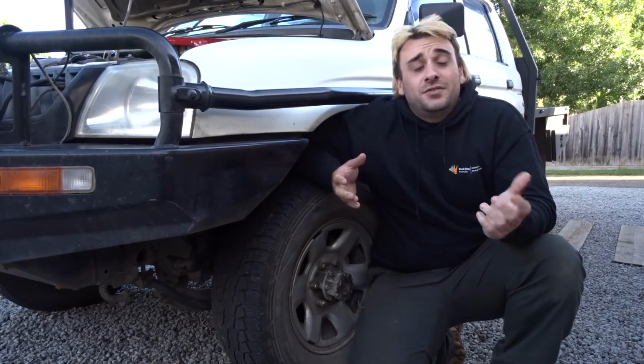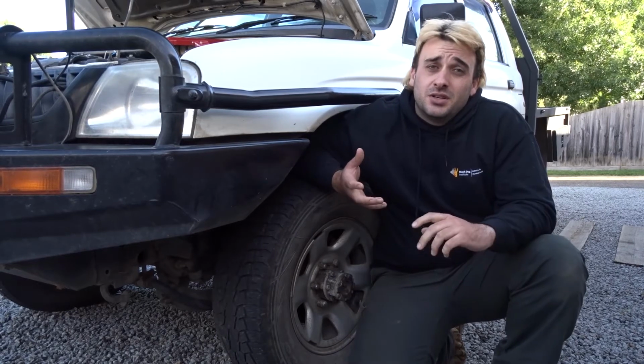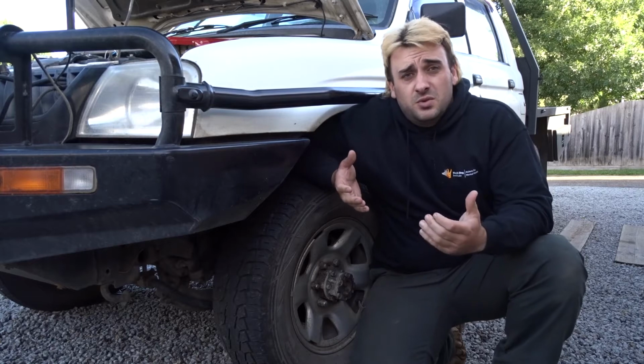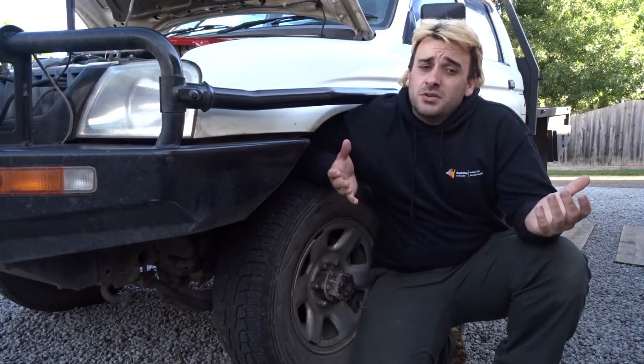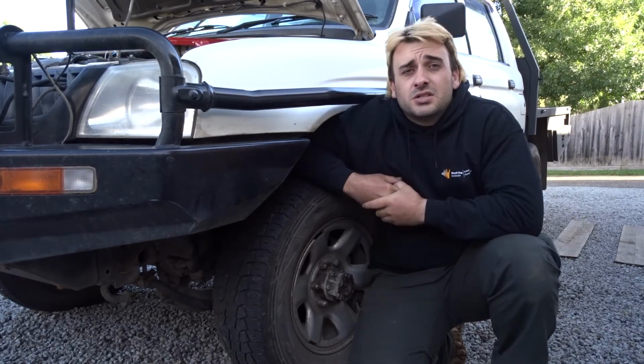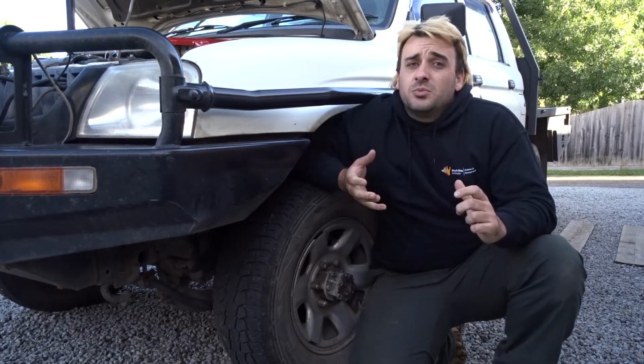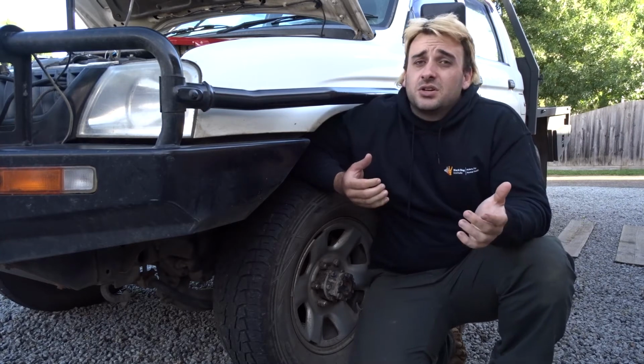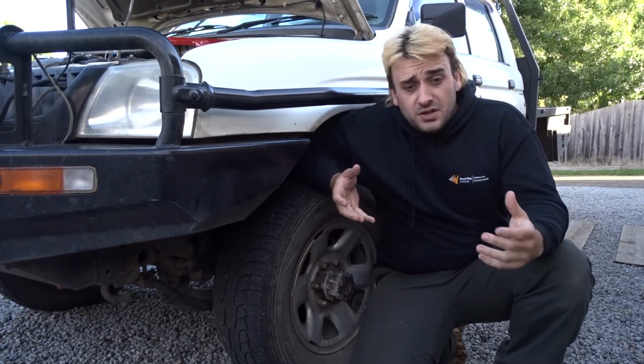Thanks, Ty. Firstly, let's take a look at tyre pressures. Now, you're probably wondering, what the hell have air pressures got to do with four-wheel driving? Well, let me tell you. Dropping the air pressure in your tyres to suit different terrains will not only improve your vehicle's performance, but it also aids your tyre life and stops damage to the tracks and the tyres of your vehicle.